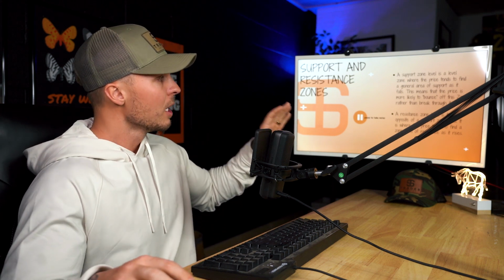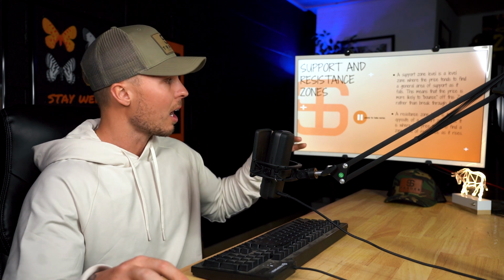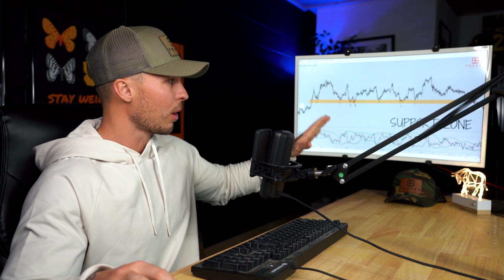Now, we have a resistance zone, which is obviously just the opposite of a support zone. Like I was just saying, it is where price tends to find a level of resistance. Now, it's not one specific price, it's an area of price where it's finding resistance. Now, I'm gonna show you examples right here.